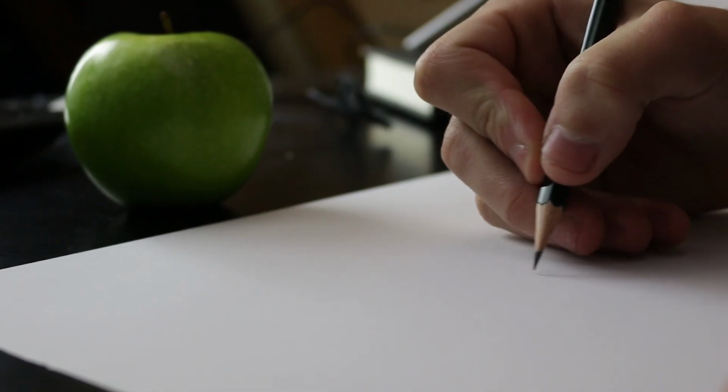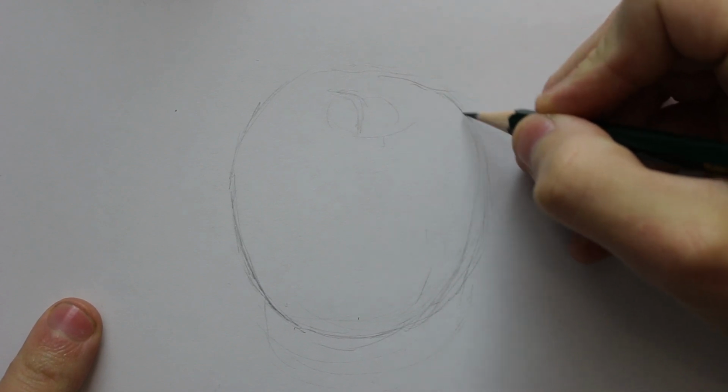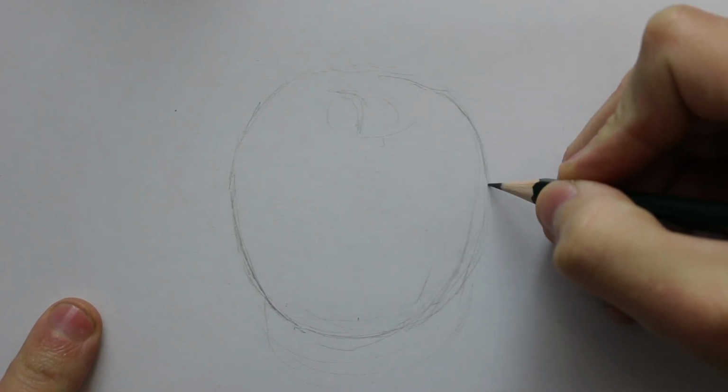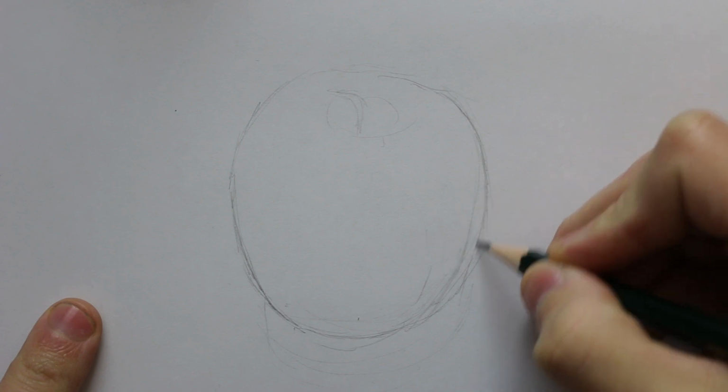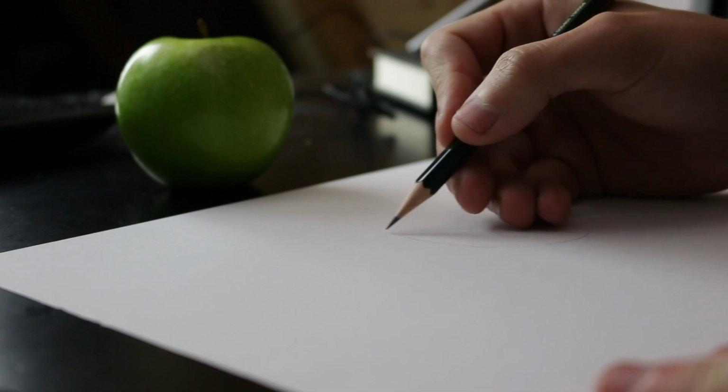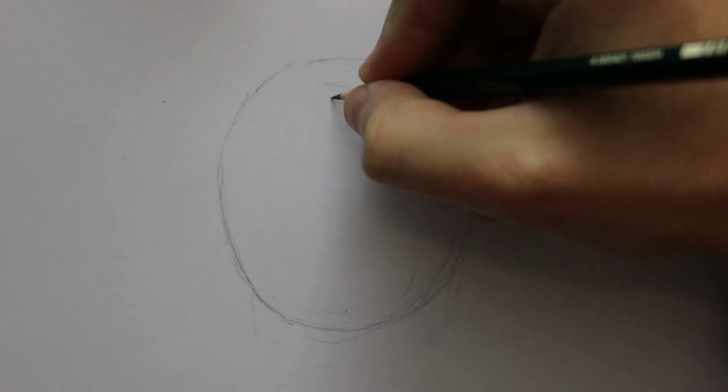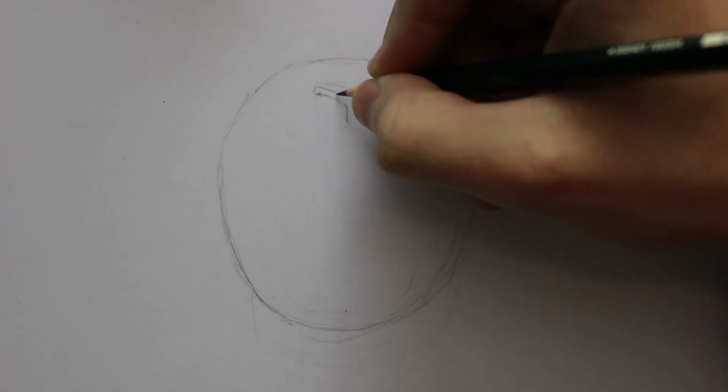So let's begin by outlining the apple here, and it's only going to be a simple basic outline. There's really not a sense of it being three-dimensional at this stage. I'm really just trying to capture the shape and the contours of the object. We will be coming in and out of time-lapse throughout this video just to make it more practical.